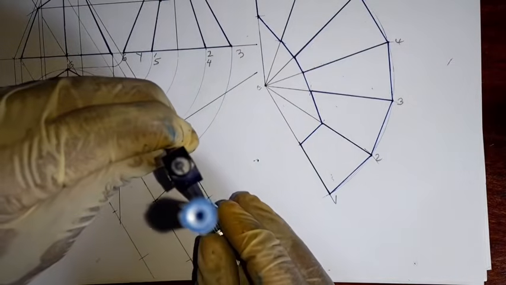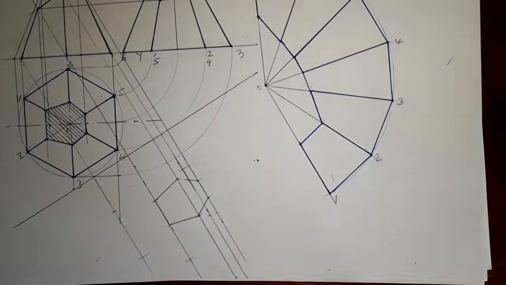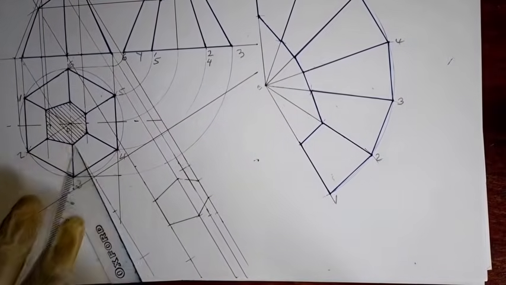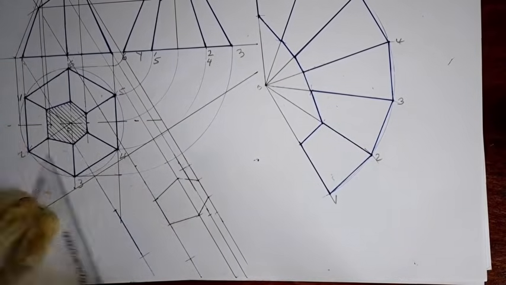So you realize there are those lines that are going to be visible, others are not going to be visible. Be observant. So this line will be a visible line as it is seen.